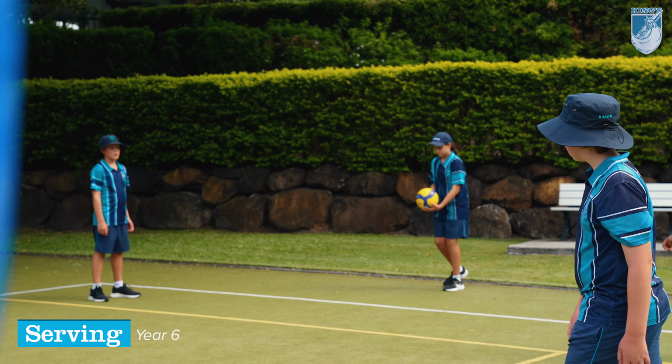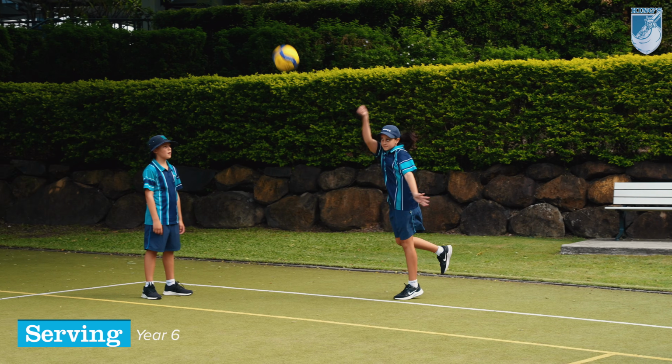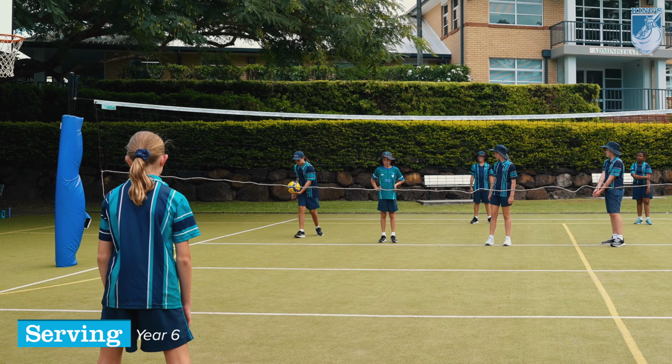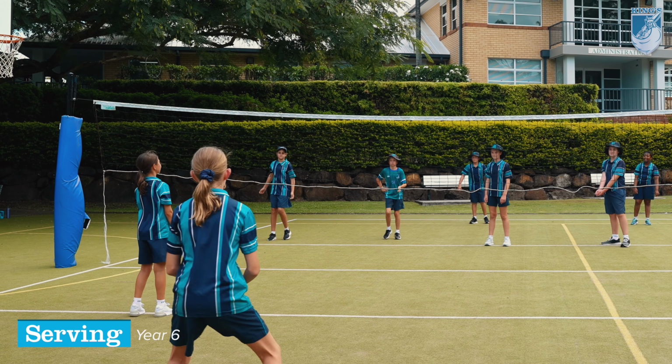Now, year 6s must attempt their first serve from the baseline. If they miss that serve, they can then try again from the attacking line.